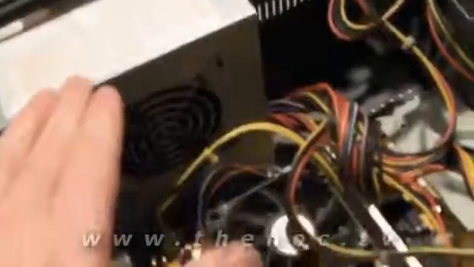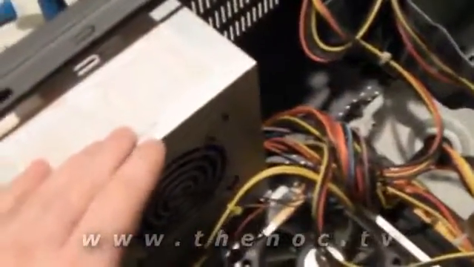So the next thing you can go through and test, because now your issue is, is it the motherboard or the power supply at this point? Is the power supply not providing enough power to the motherboard? Does the motherboard have a short in it? Now you've got to filter that problem out. So you test your power supply.